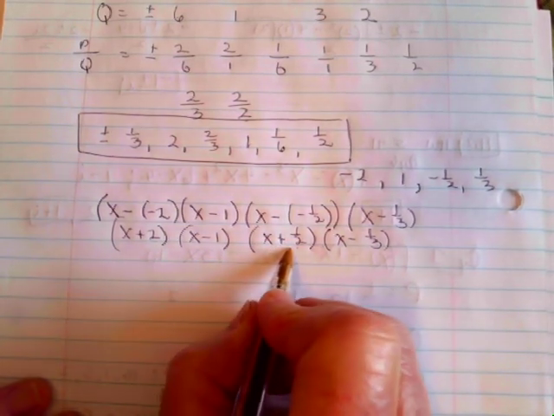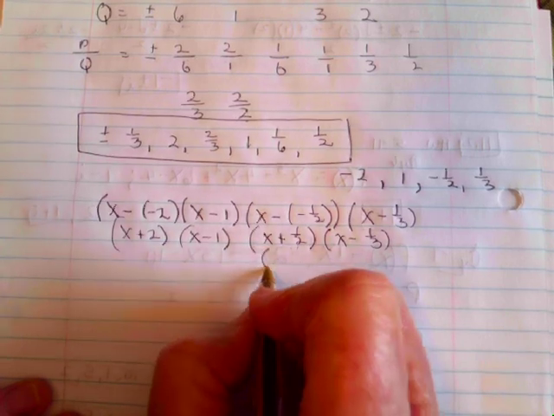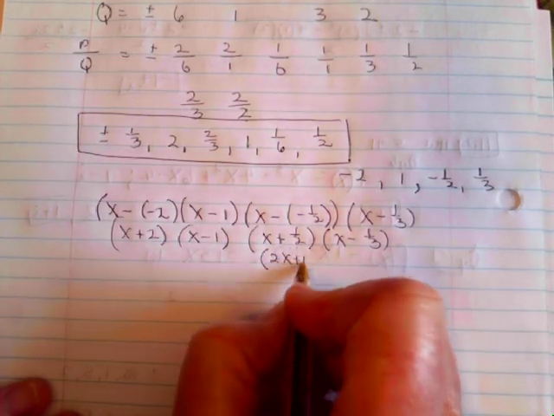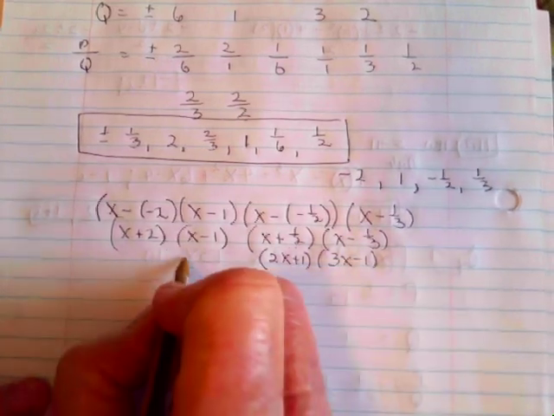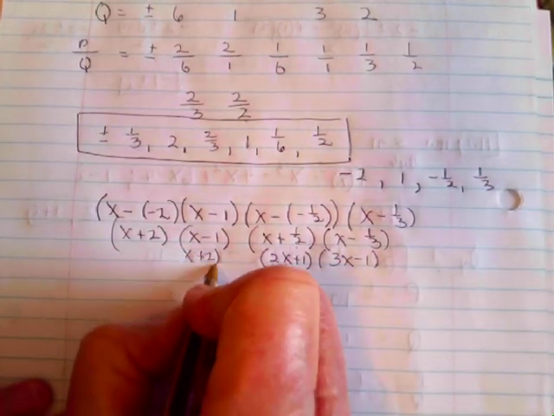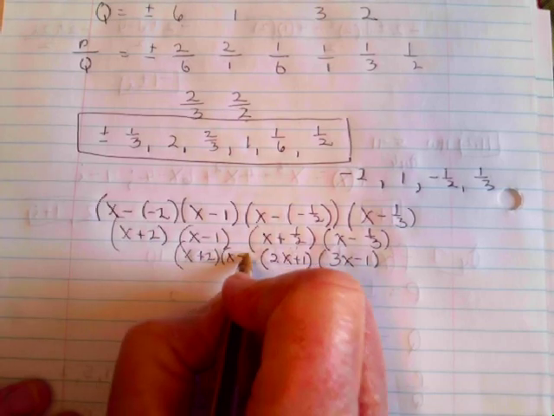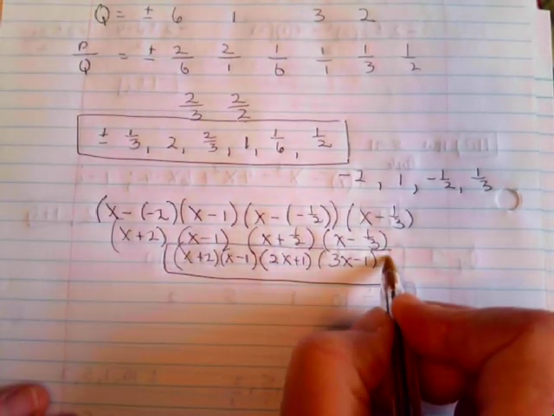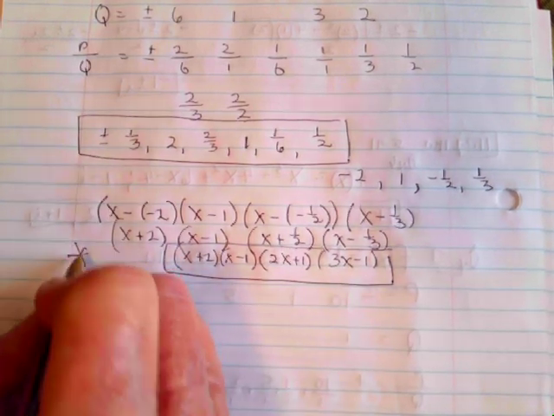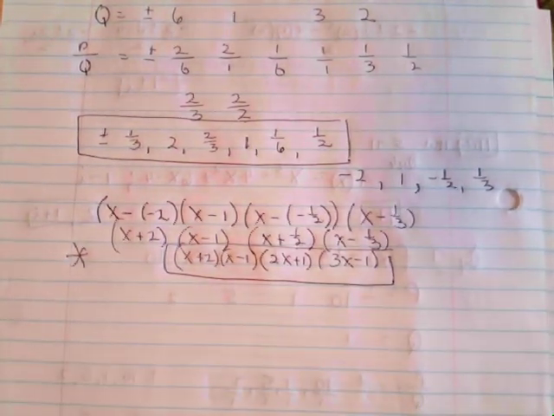Multiply both terms inside of that fraction by your denominator, which would make this change to 2x plus 1 and this change to 3x minus 1, so that the final answer is x plus 2 times x minus 1 times 2x plus 1 times 3x minus 1. Hopefully that will help you be able to do these with not too much work.